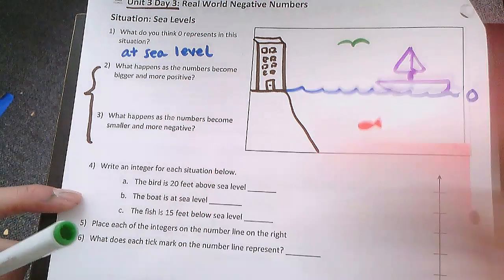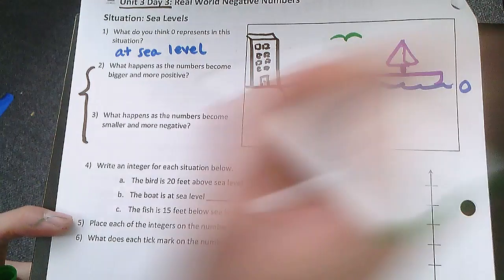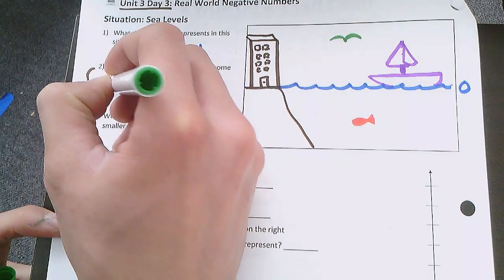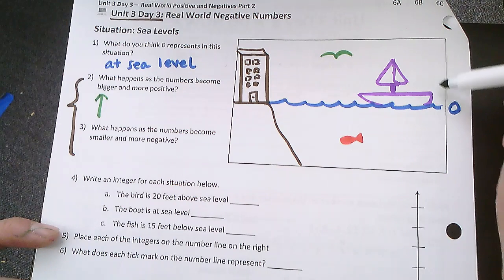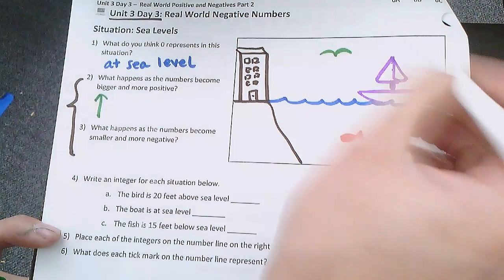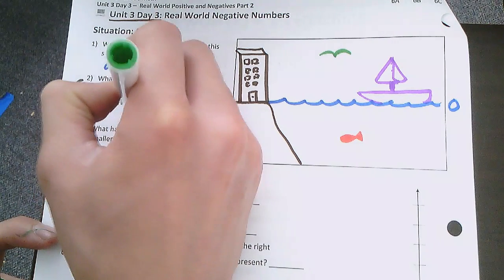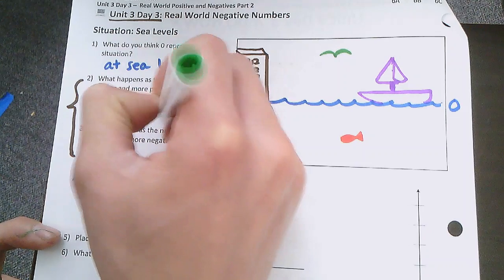All right, now you're resuming after you made a guess for numbers 2 and 3. So as the numbers become bigger and positive, we're going to go up, right? It's like we started at 0 and we're going up, up, up, up, up. So we're going to go higher above sea level.